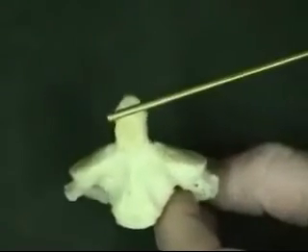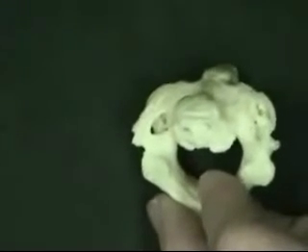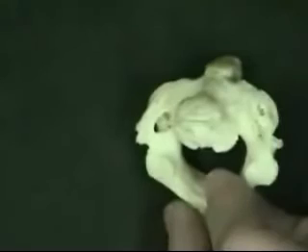Again, the protrusion out of the top of the body of the axis is known as the dens, or the odontoid process. Now if I invert this, you can see from an inferior view the transverse foramen. So if you pick this up in the lab exam, look for that transverse foramen, you know that it has to be a cervical vertebra. Because it has the dens, or the odontoid process, it must be the second cervical vertebra.